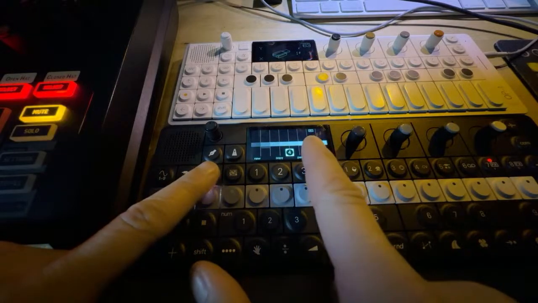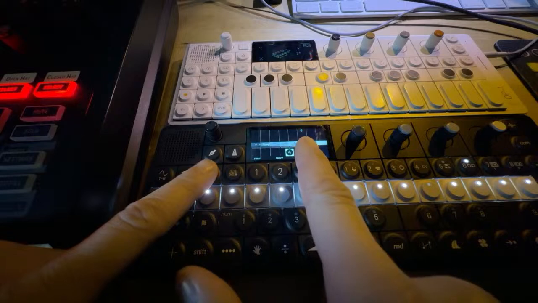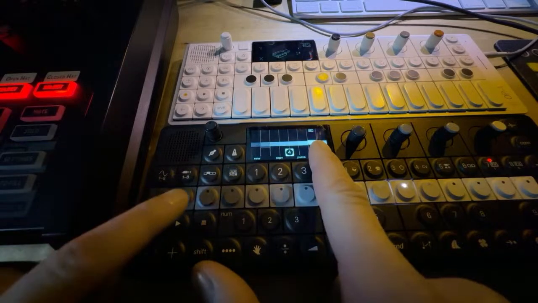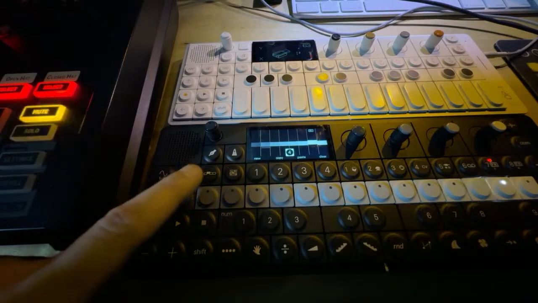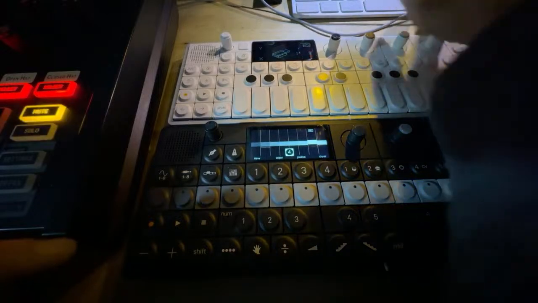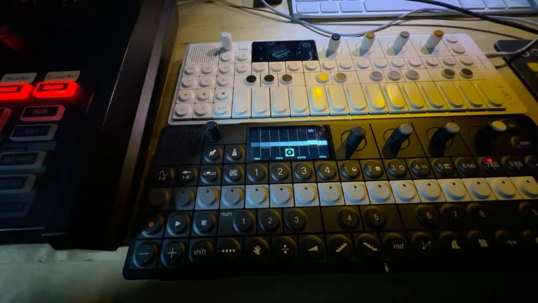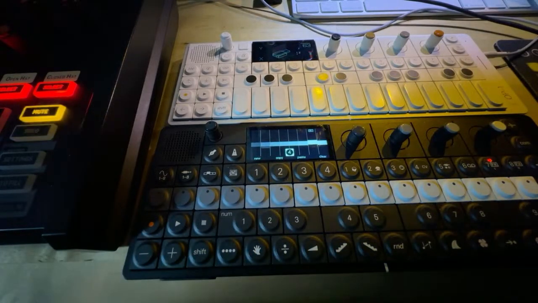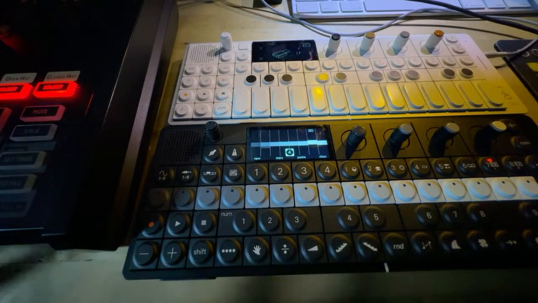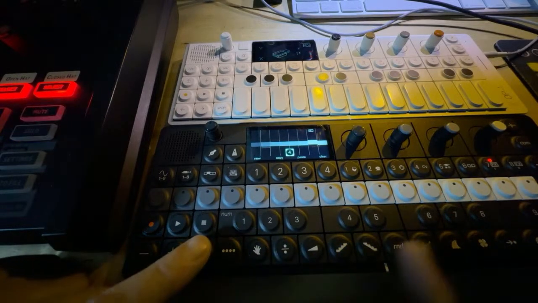Do you see up top here? The first page is like your music instruments. The second page is all your automation. So you can have key changes that are on another page of automations, and you can have step effects that are only on certain scenes.